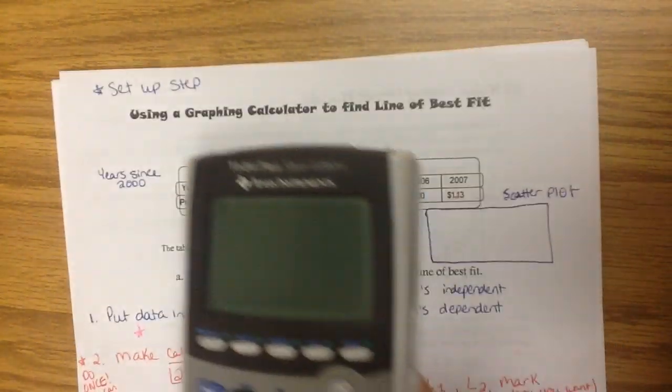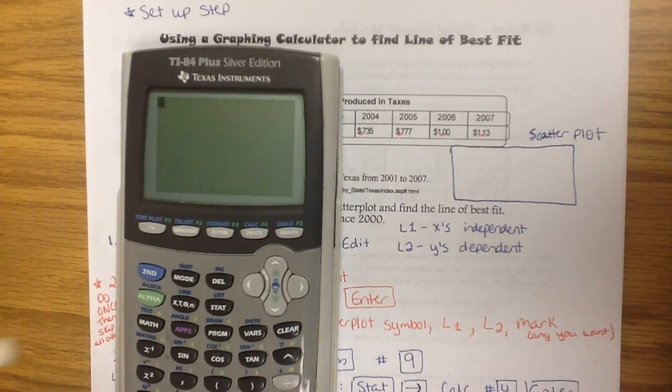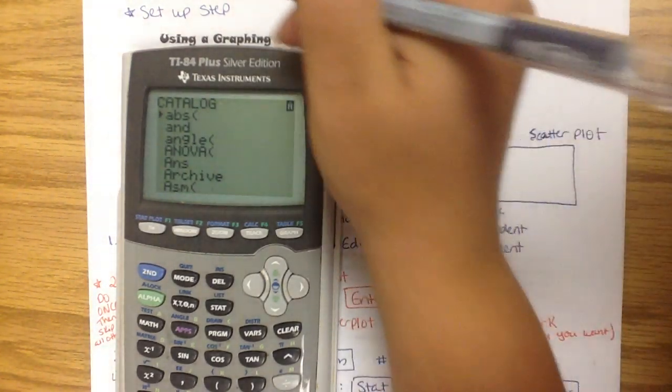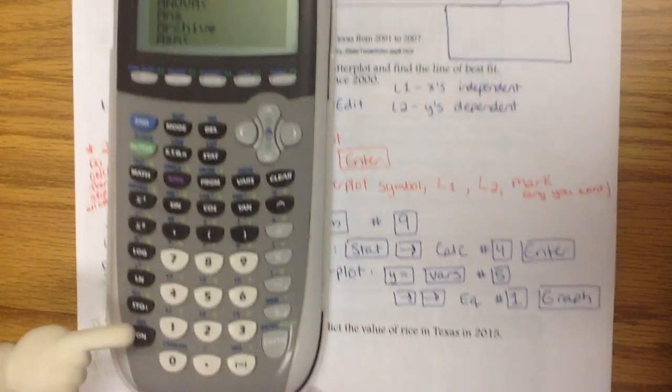To do this step, you are going to take your calculator, turn it on, and hit second, and then catalog, which is 0. So, second, and down here, catalog.